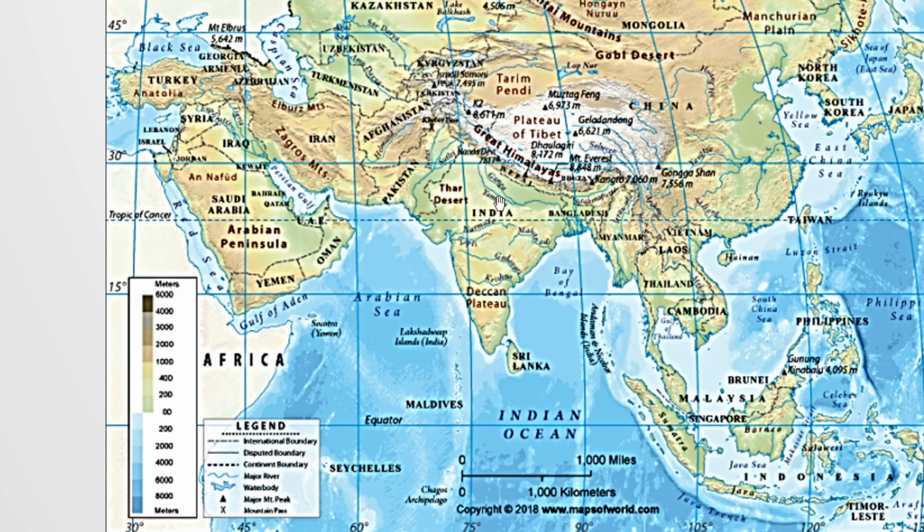Ganga, with its tributaries of Yamuna, Ghagra, Kosi, makes a large fertile plain which holds nearly 1/3 of the population of India.